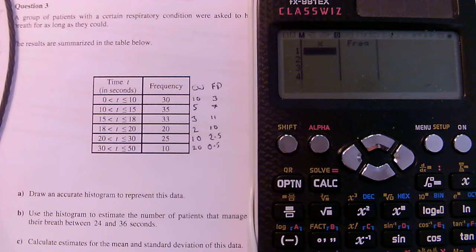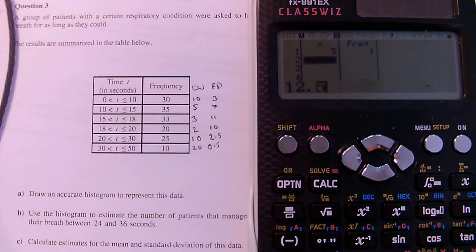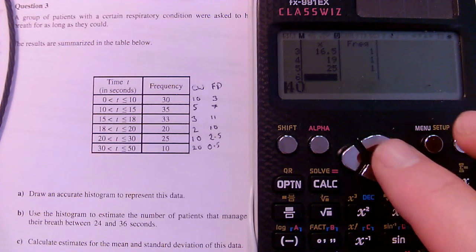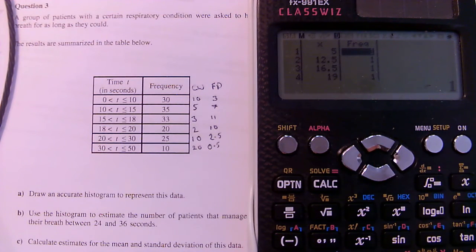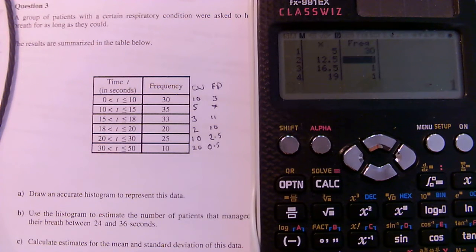So put in 1. Now, here, you see, I've got my time and I've got my frequency, so what I'm going to need to do is put in my midpoints here for my time. So halfway between 0 and 10 is 5, 12.5, 16.5, 19, 25 and 40, and we just need to make sure that we've got the right frequencies in with all of those. So my frequency for the first lot is 30, 35, 33, 20, 25 and 10.